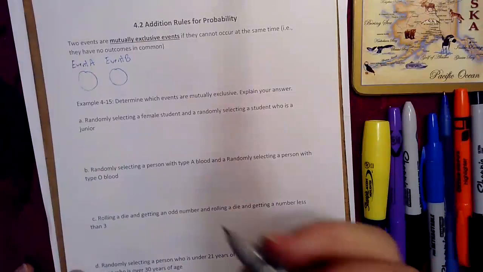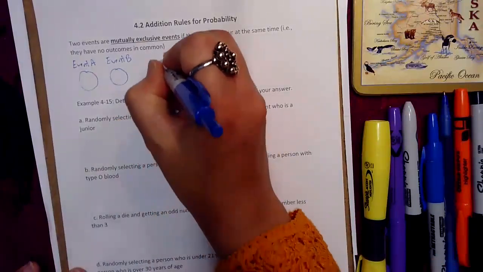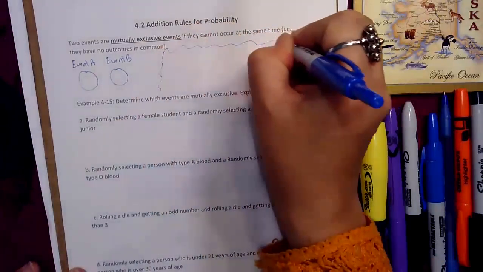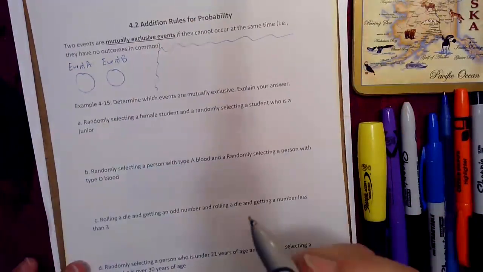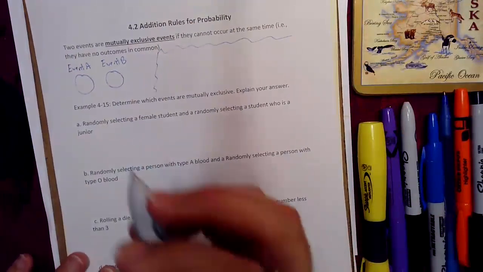Okay, so now over here, I'm going to put an example of something that is not mutually exclusive.